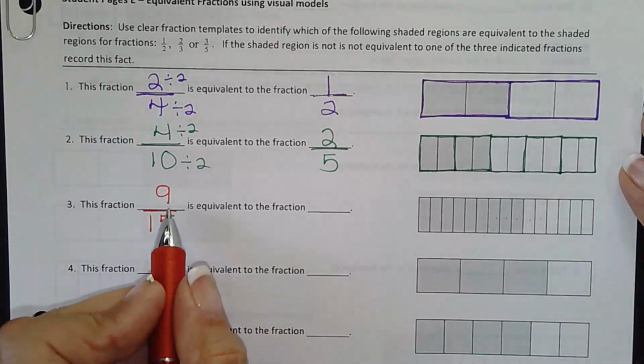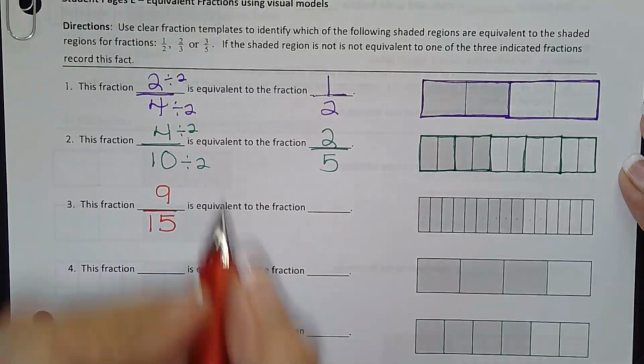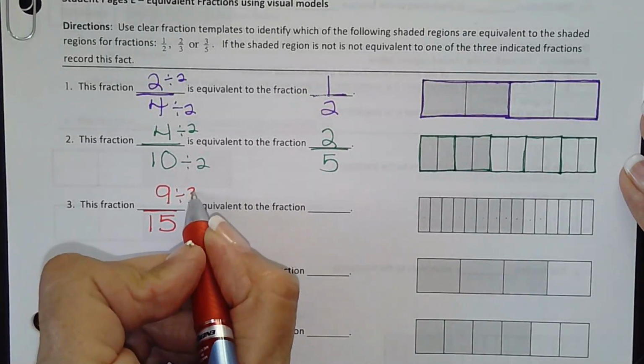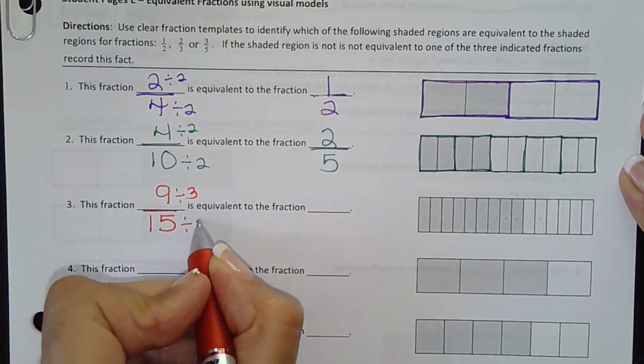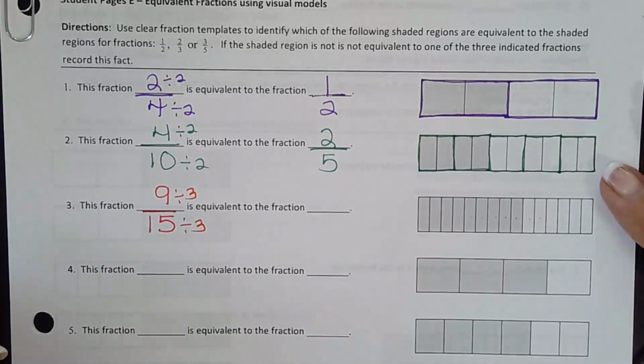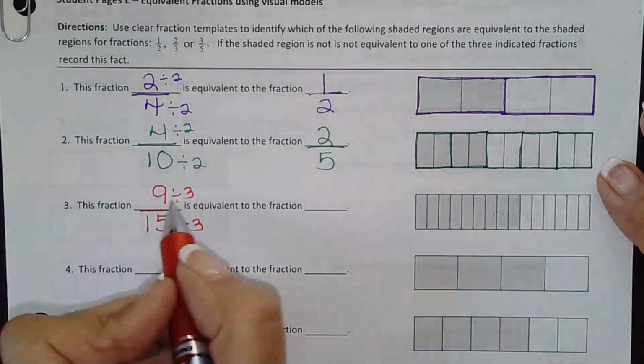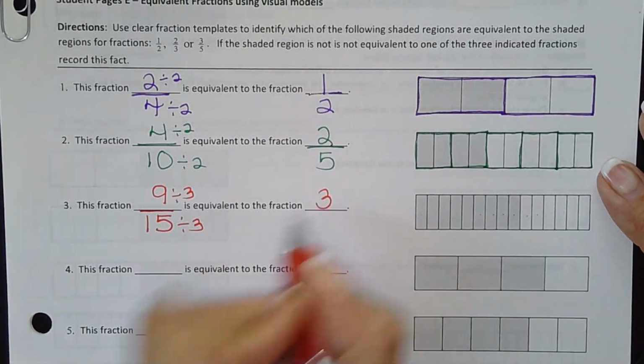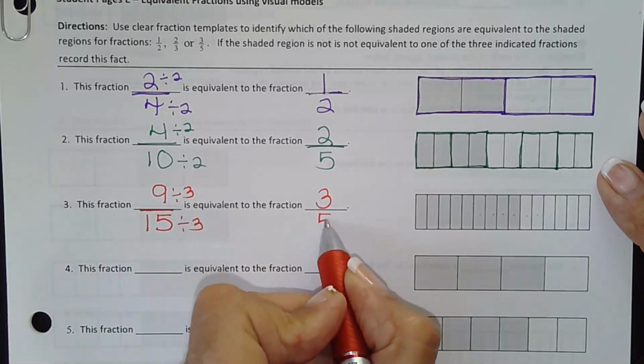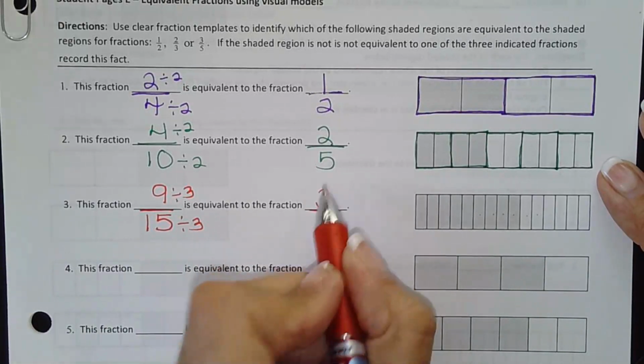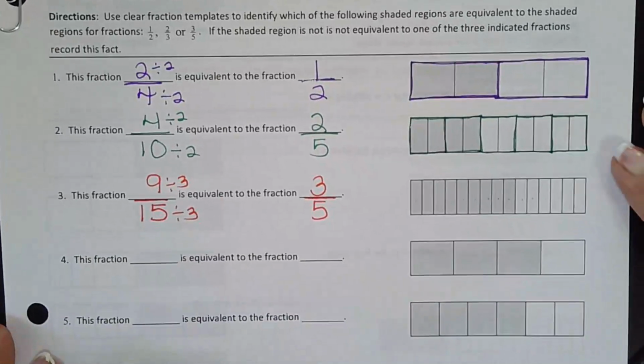Does 3 go into 9? Yes. Does 3 go into 15? Yes. So 2 is always my first one. If they're not even, then I try 3. So 9 divided by 3 is 3. 15 divided by 3 is 5. And I can see that 3 and 5 don't have anything in common besides 1.